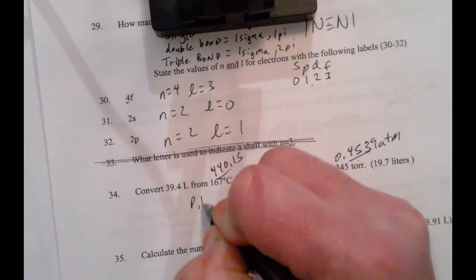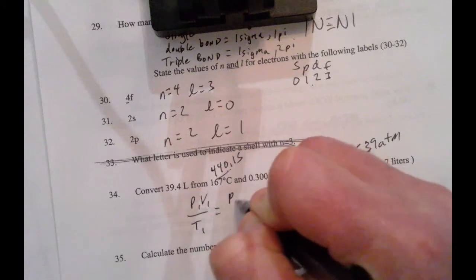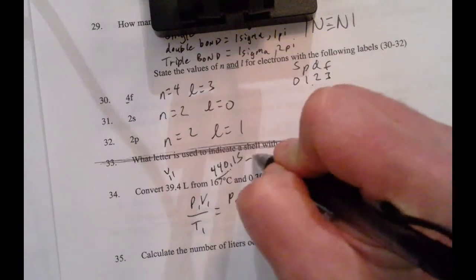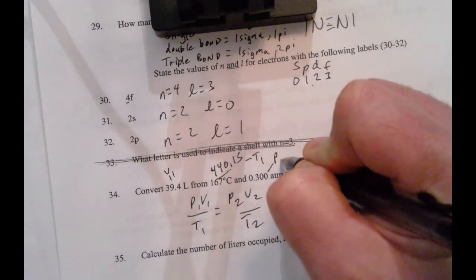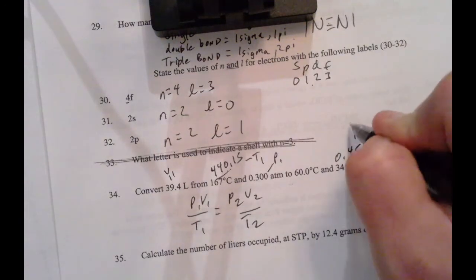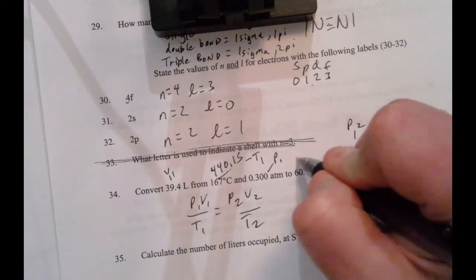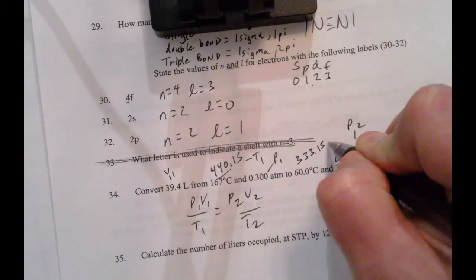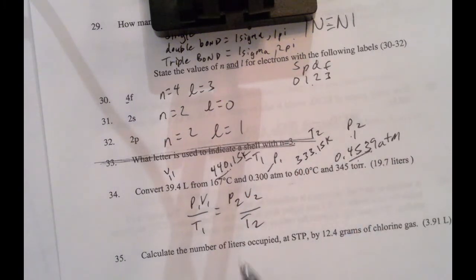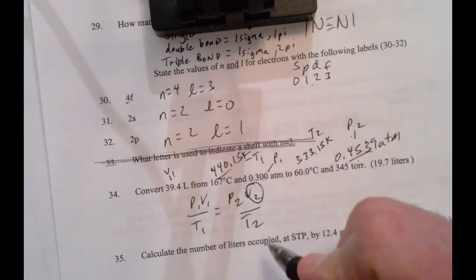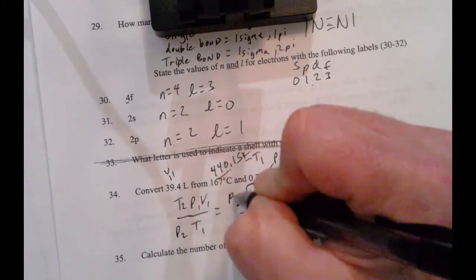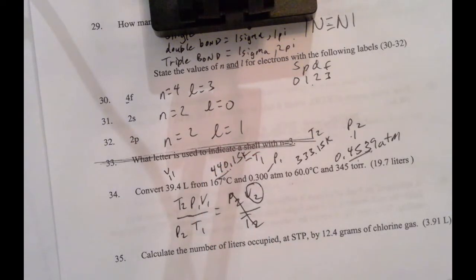So this is P1 V1 over T1 equals P2 V2 over T2, where this is our V1, this is our T1, this is our P1. 60 plus 273.15, it's 333.15. This is our T2, and this is our P2. So we want to solve for V2, so we need to rearrange the equation. We're going to multiply both sides by T2 and divide both sides by P2. That'll cause them to cancel out over there.